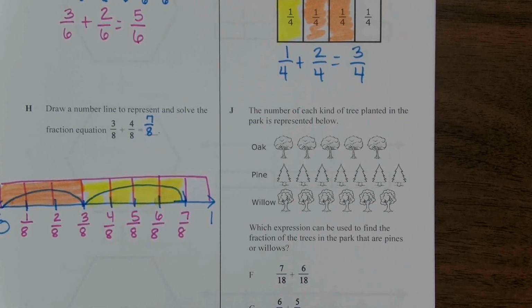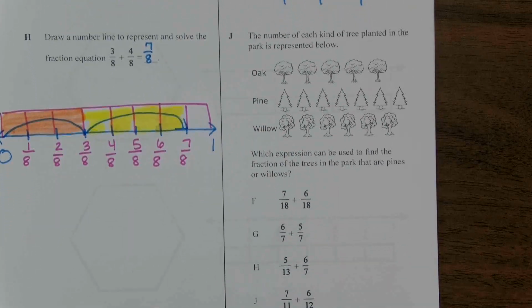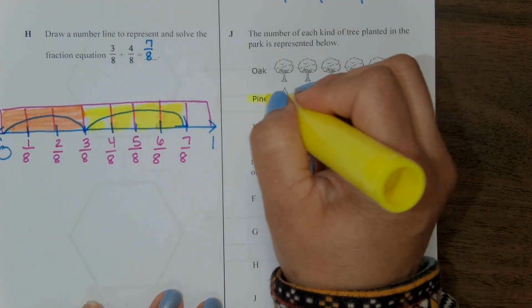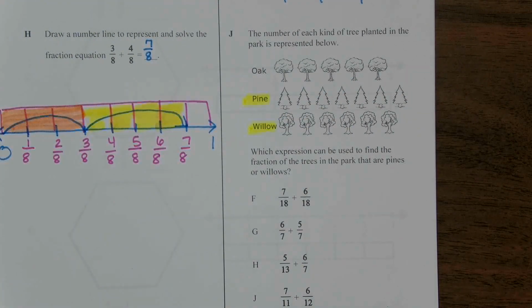pint of paint. Okay, J, the number of each kind of tree planted in the park is represented below. Oak, pine, willow. Which expression can be used to find the fraction of the trees in the park that are pines or willow? So we want to find the fraction of pine, we want to find the fraction of willow. But first we need to find how many trees we have in all. Okay, so that's the first thing we need to find. How many trees we have in all.